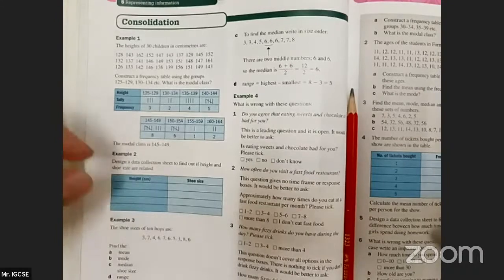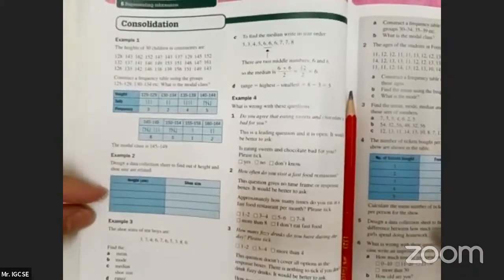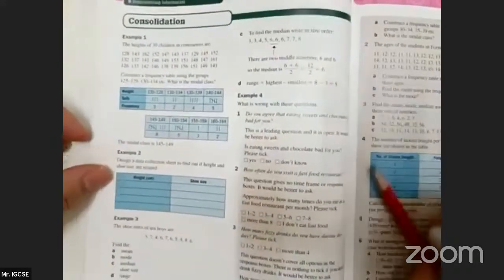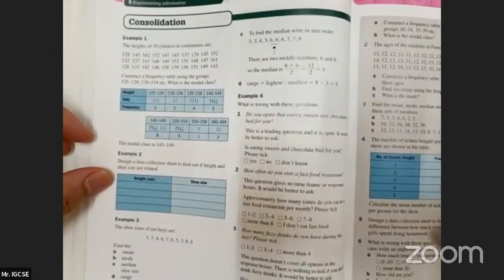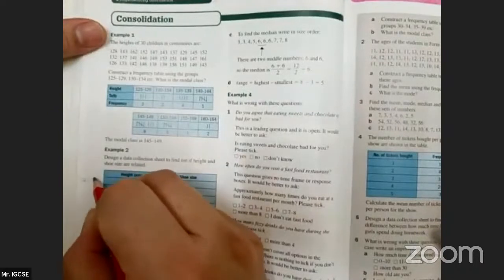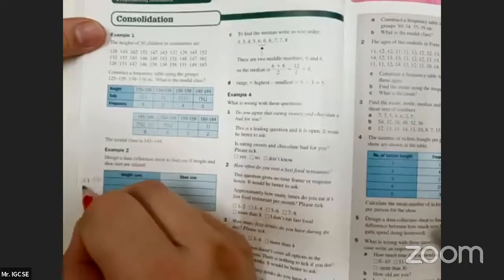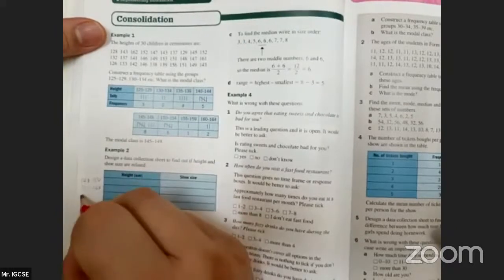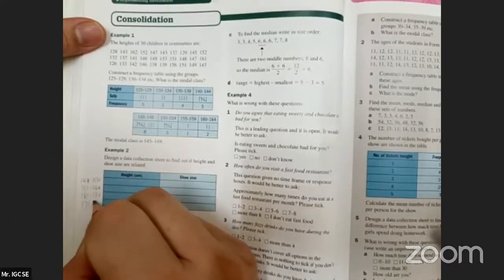So this is the shoe size, height. So you may try to build a table. For example, if this is for secondary school, the height will be ranging from 140 to 150, 141 to 150, and then 151 to 160, 161 to 170, and then 171 to 180.